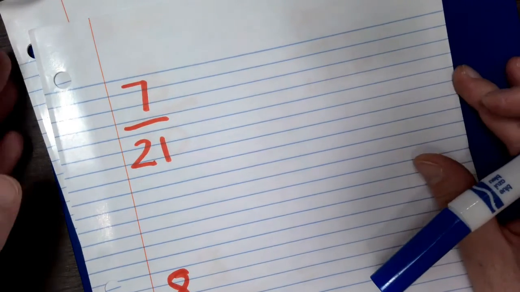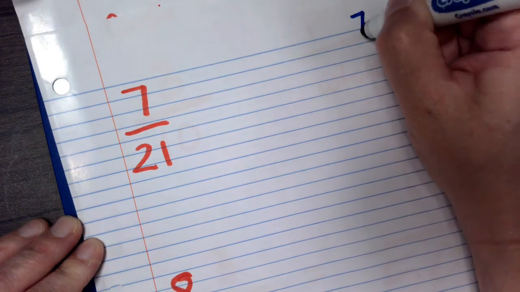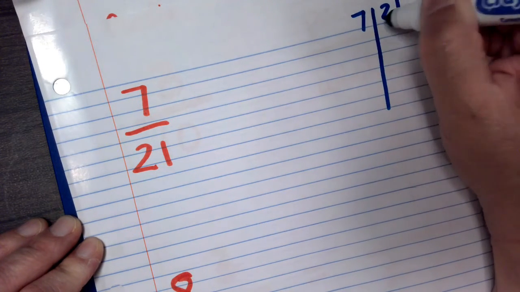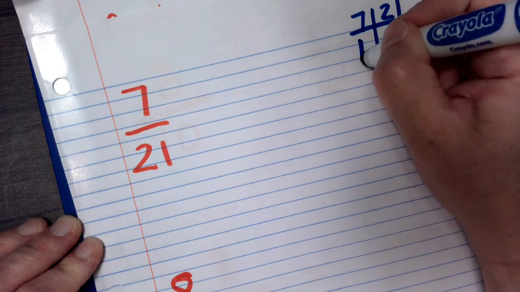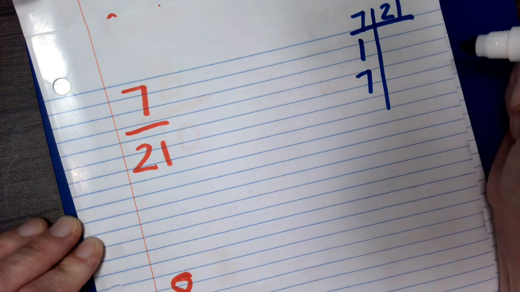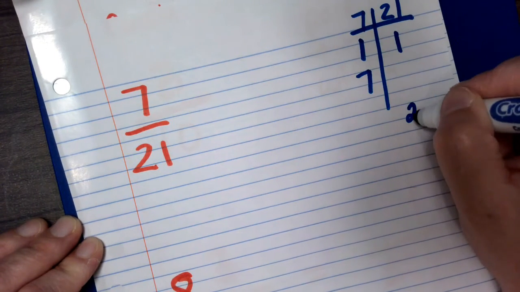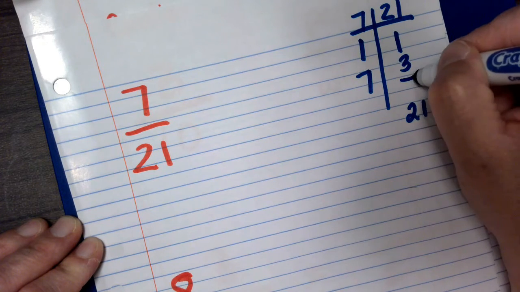And I know 7 is a prime number, so that's going to make it pretty easy to list the factors once again. So I'll put my 7 on this side and my 21 on this side. The factors of 7 are 1 and 7. And the factors of 21 are 1 and 21 and 3 and 7.